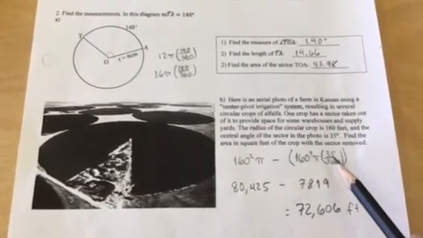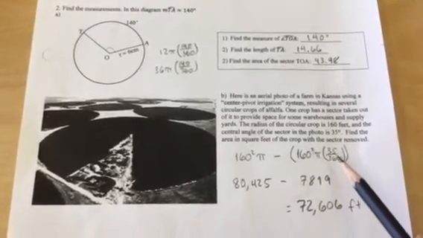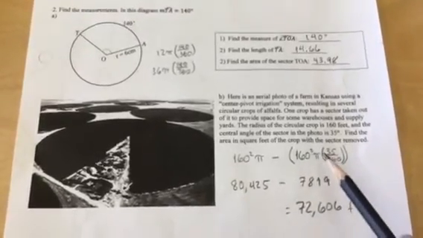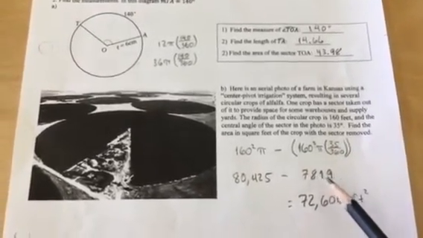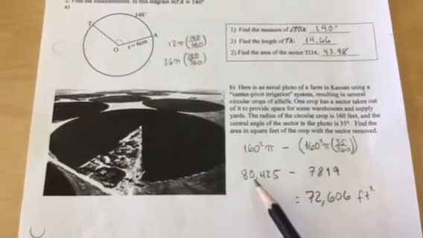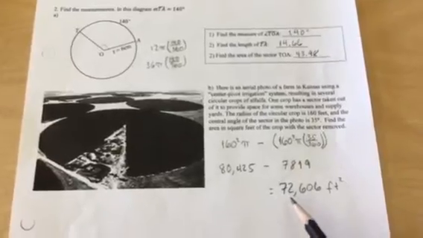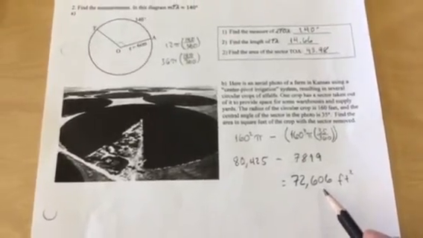So the angle is 35 degrees, so 35 over 360 is the fraction. So this whole area of the sector here is 7,819. The whole circle is 80,425 square feet, and when you do the subtraction, you get 72,606 square feet. Okie dokie. Next page.